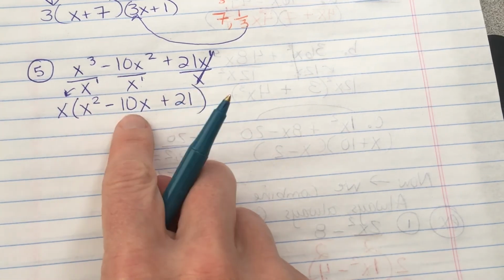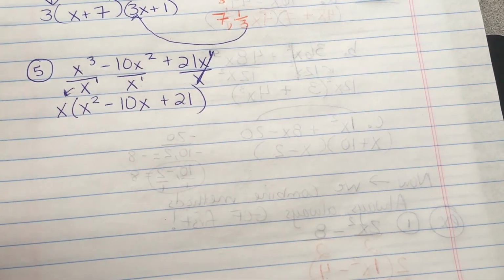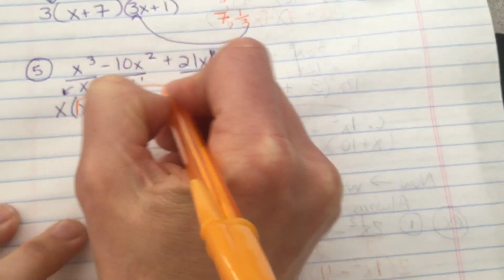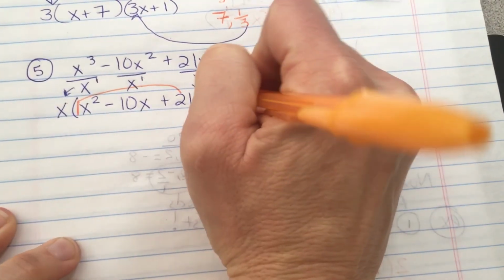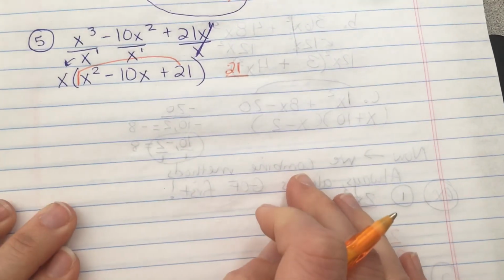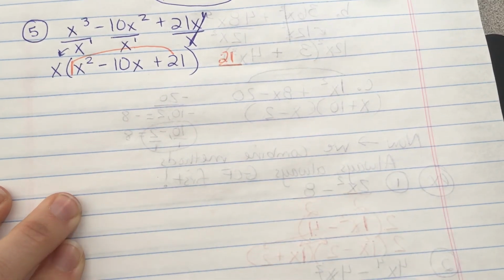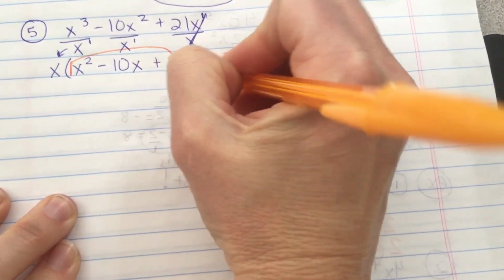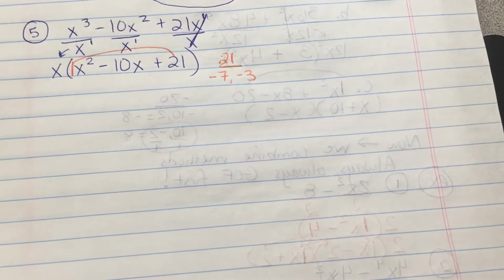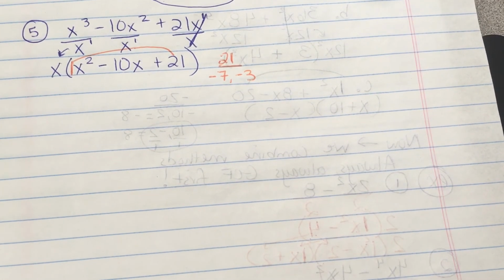All right, how many parts are we left with? 3. So that's where you do 1 times 21, which is 21, okay? All right, what multiplies to give you 21? Okay. Why are they saying negative 7, negative 3?